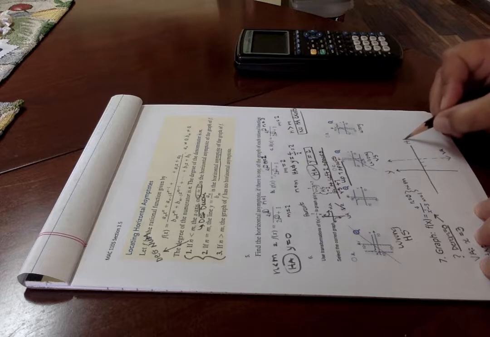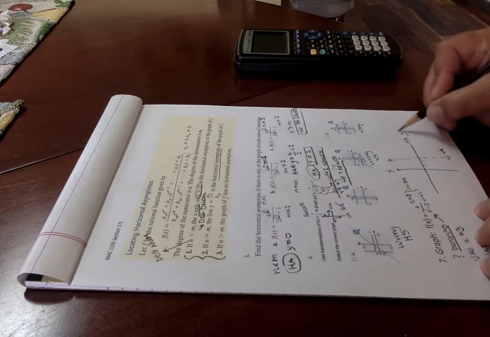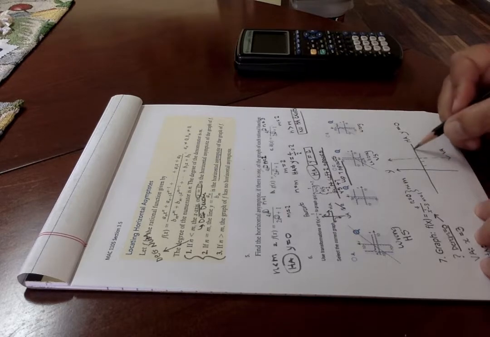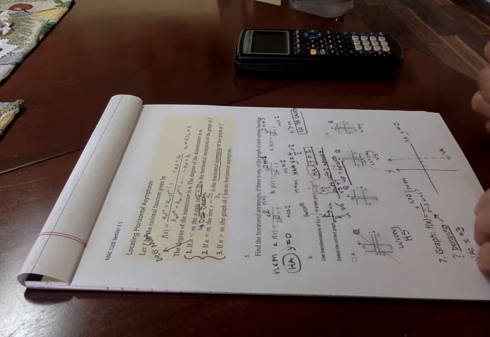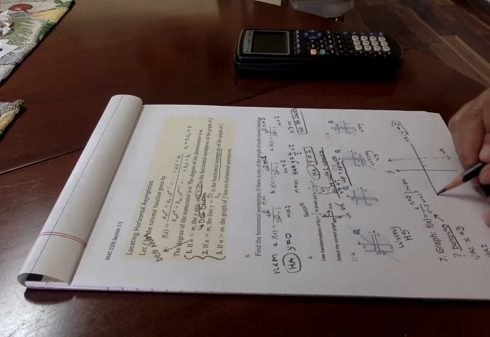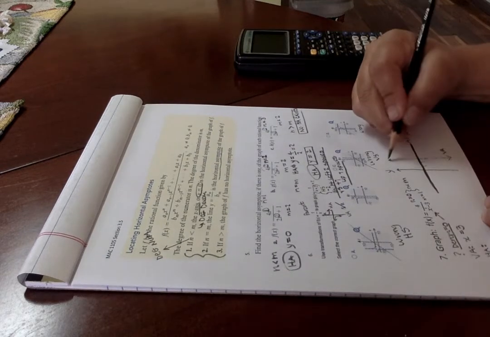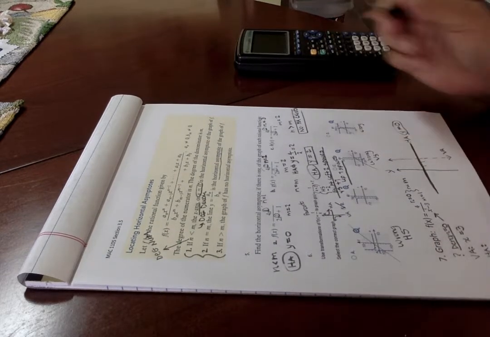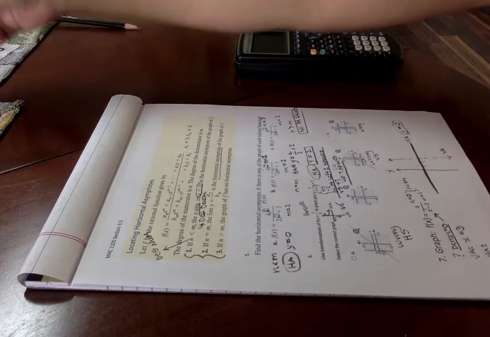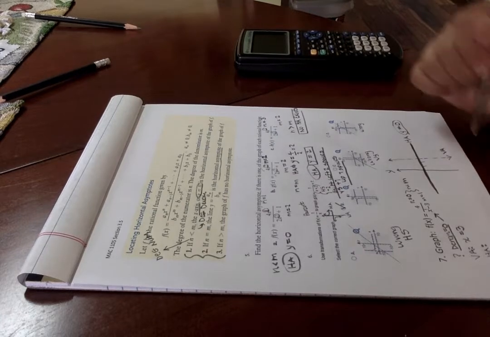If they ask you to name it, this x-axis goes by the name y is equal to 0 because all points on the x-axis have a y value of 0. So this is the actual name of it. But anyway, as far as graphing, there's your horizontal asymptote right there. This is your vertical asymptote. And your graph is going to be positioned inside and to either side of these asymptotes.